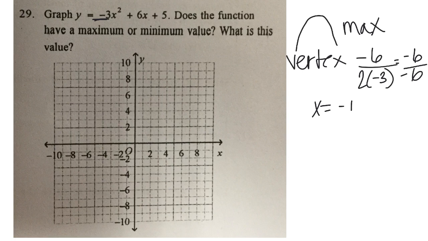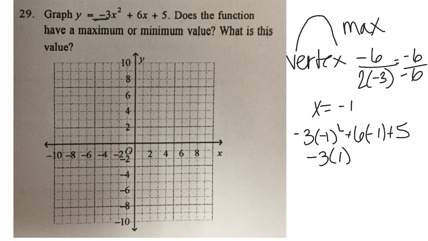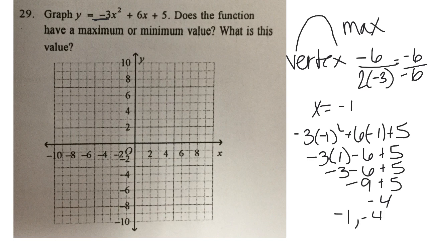That's not the maximum or minimum, it's the x value that gives us the maximum or minimum. So let's plug it in. -3 times -1 squared plus 6 times -1 plus 5. That's -3 times 1 minus 6 plus 5. -3 minus 6 plus 5, -9 plus 5, -4. And so my vertex is at -1, -4.